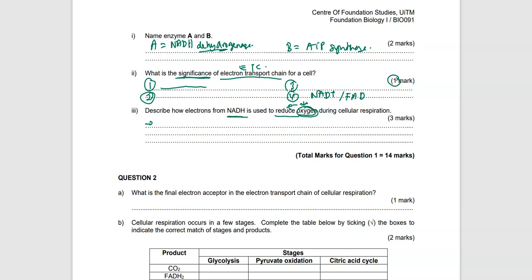For the second point, the electrons will pass from one carrier to another carrier along the ETC. Lastly, the electrons will be accepted by the oxygen molecule as the last electron acceptor. The oxygen then combines with hydrogen ions to form a water molecule.